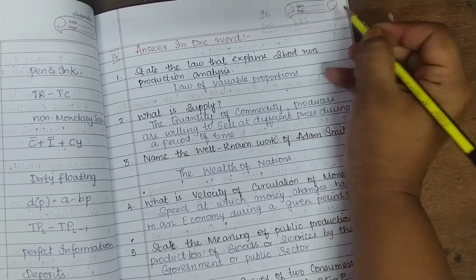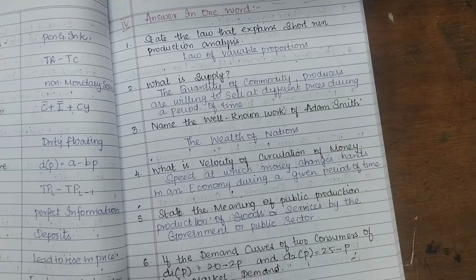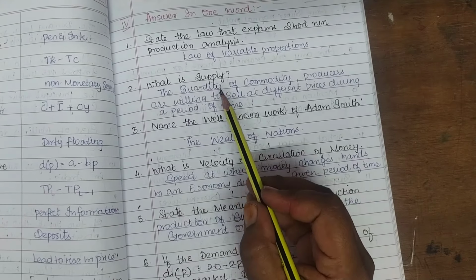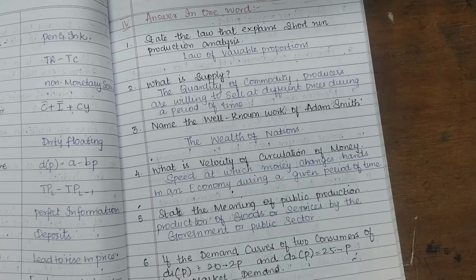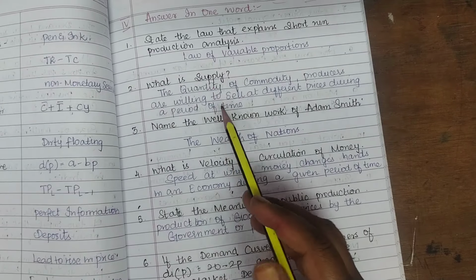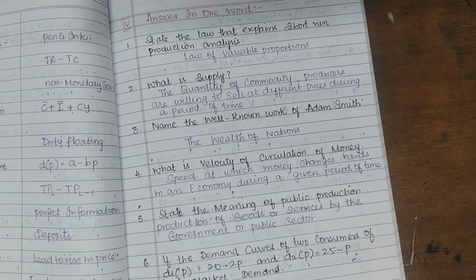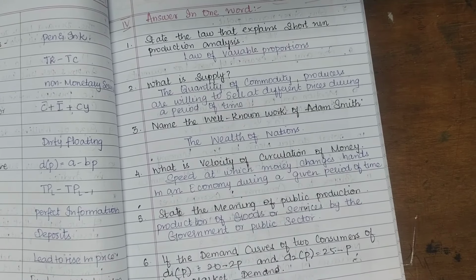Okay. Next, what is supply? When the producer is willing to sell is called supply. Then you will get a question, what is demand? When the consumer is willing to buy a product at different prices is called demand. So you should be doing the smart work. What is supply? The quantity of commodity which the producer is willing to sell at different prices during a period of time is called supply.